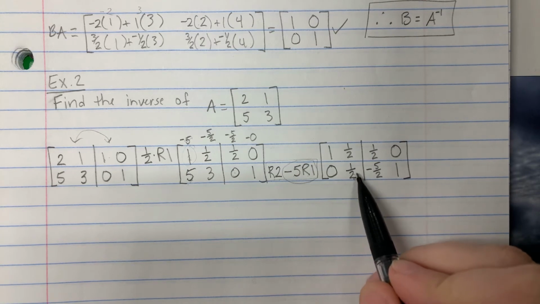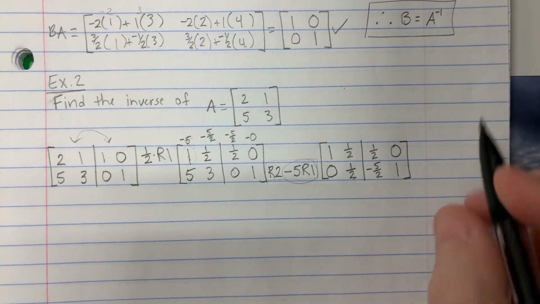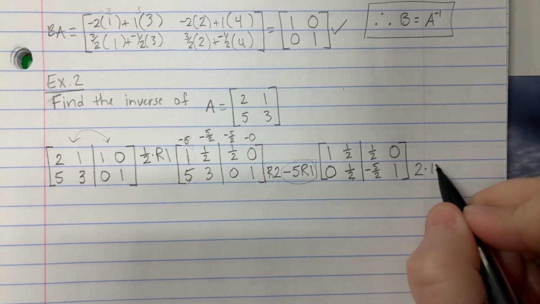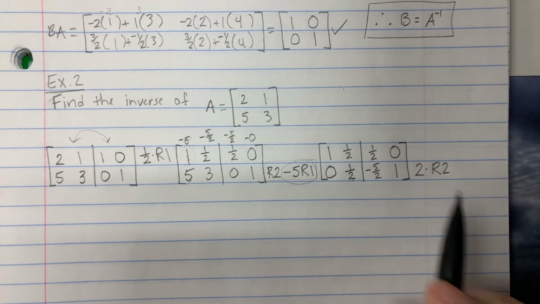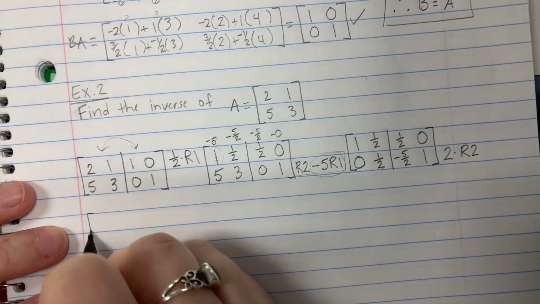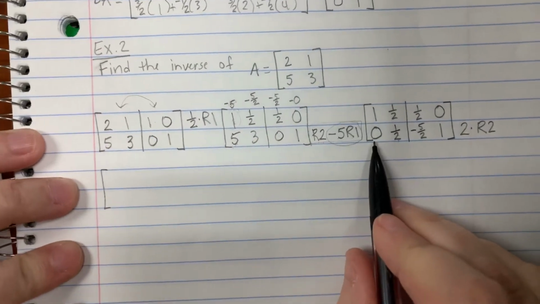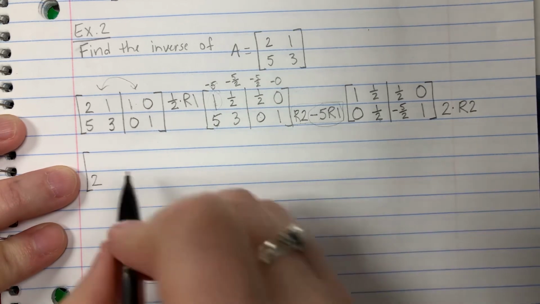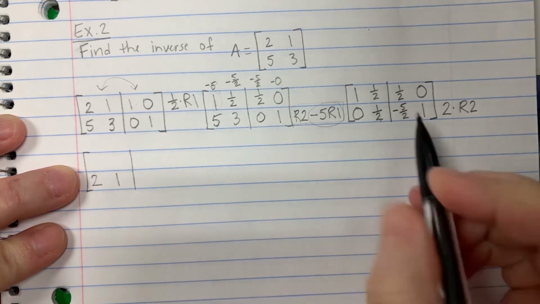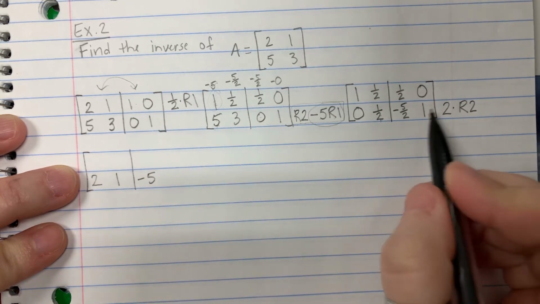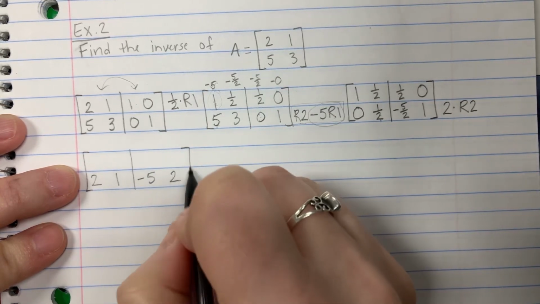If I take 1/2 times 2, that'll make that a 1. So I'm going to take 2 times row 2. So this whole row times 2. Now I'm going to go down here and finish this one up though. Okay, so 0 times 2 is 2. 1/2 times 2 is 1. Negative 5/2 times 2 is negative 5. And 1 times 2 is 2.